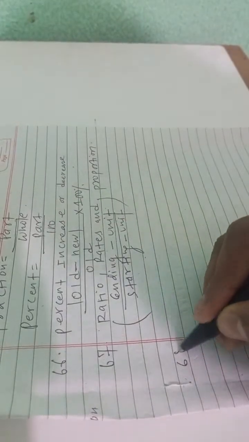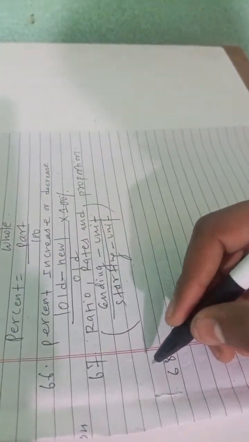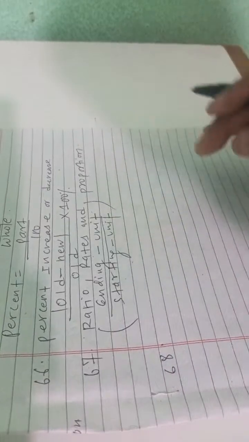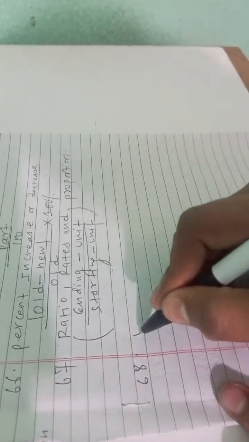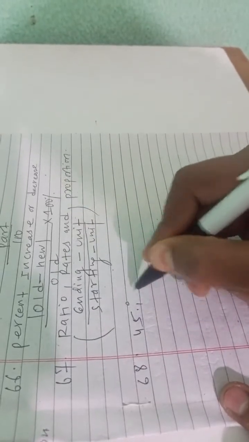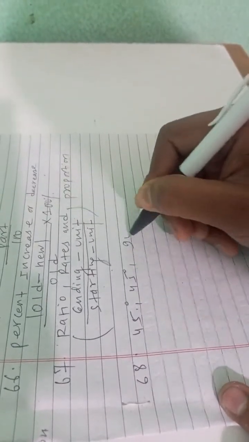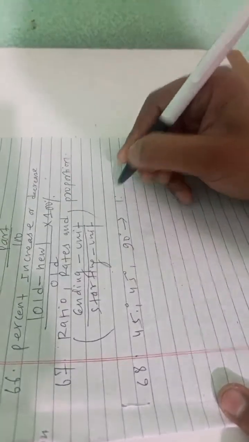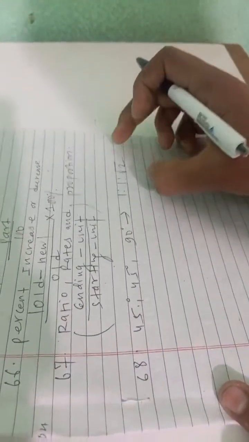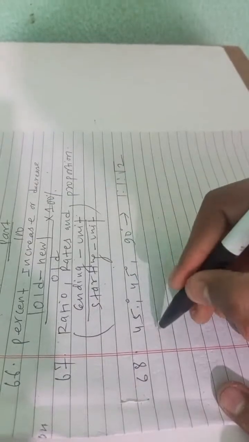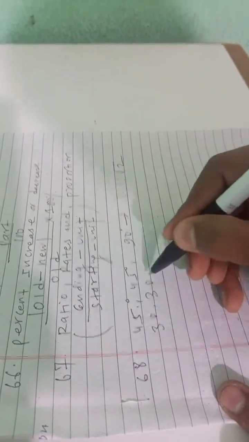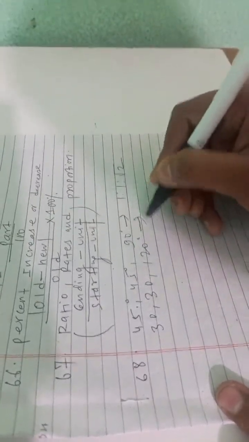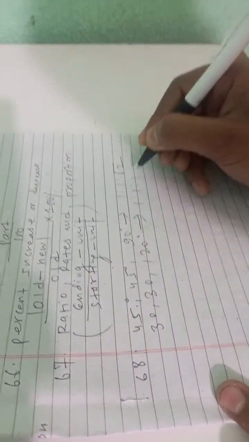And formula number 68 is the ratio of triangles. In the case of the ratio of triangles, suppose 45 degree, 45 degree and 90 degree is given. Find the ratio; you have to read this ratio. And second, 30, 30 and 120: find the ratio. Then the ratio is 1 is to 1 is to root 3.